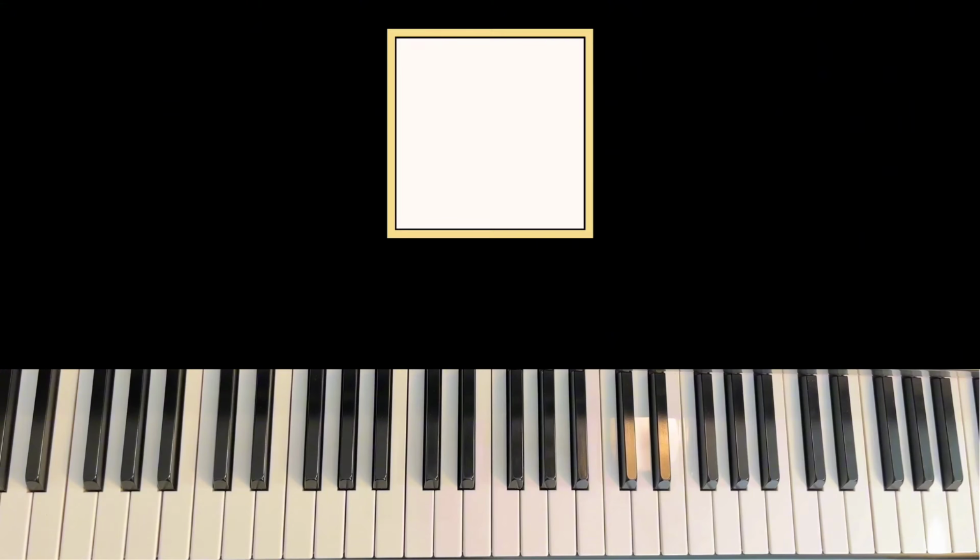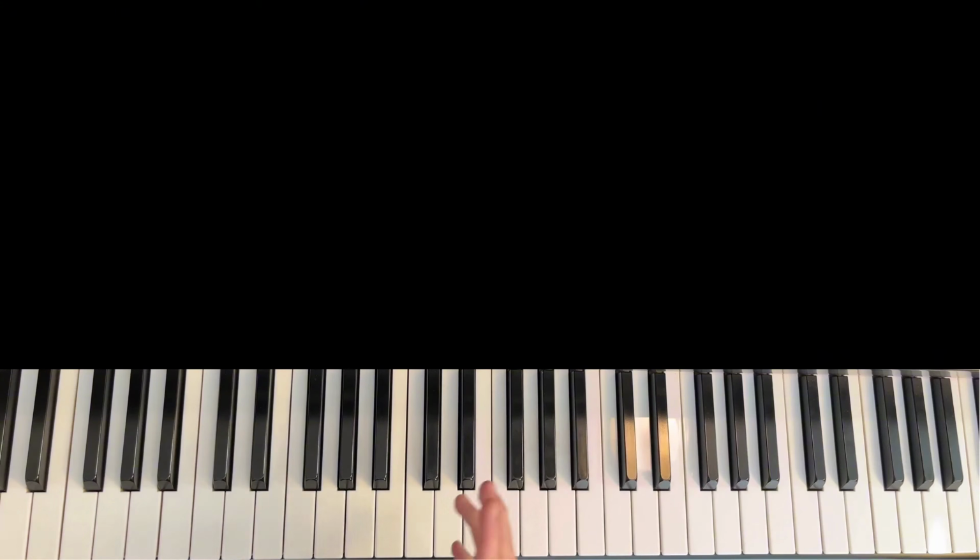Okay, now pull up a flashcard that says the major 4 chord. Okay, so in the key of G major, 1, 2, 3, 4, it's the C major chord, right? And you can practice randomly finding these chords and triads of every single major key.